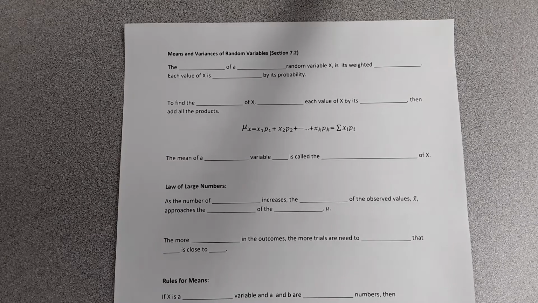So in the Flamingo book, they actually do some of this part in 6.1. I combine it all. So again, this is section 7.2 in the blue book, 6.2 in the Flamingo book. Now the first one that we're going to do is we're going to deal with means.